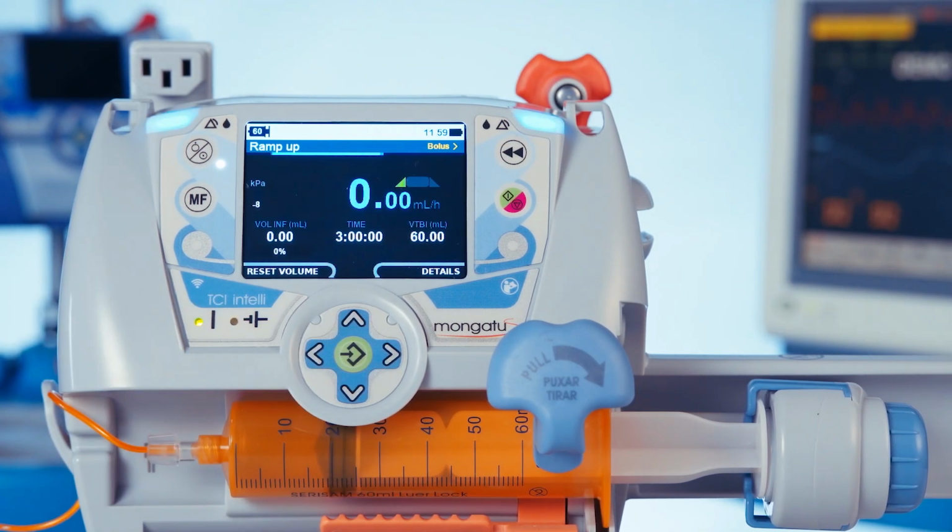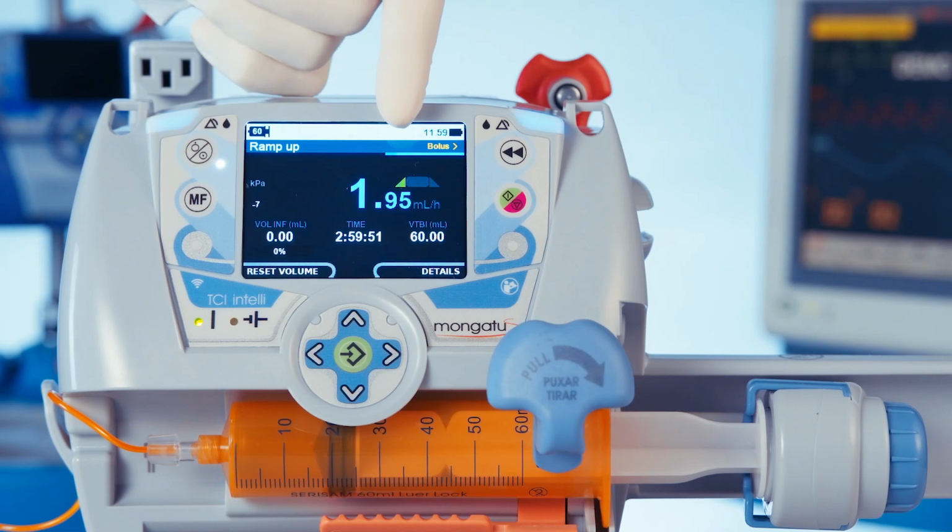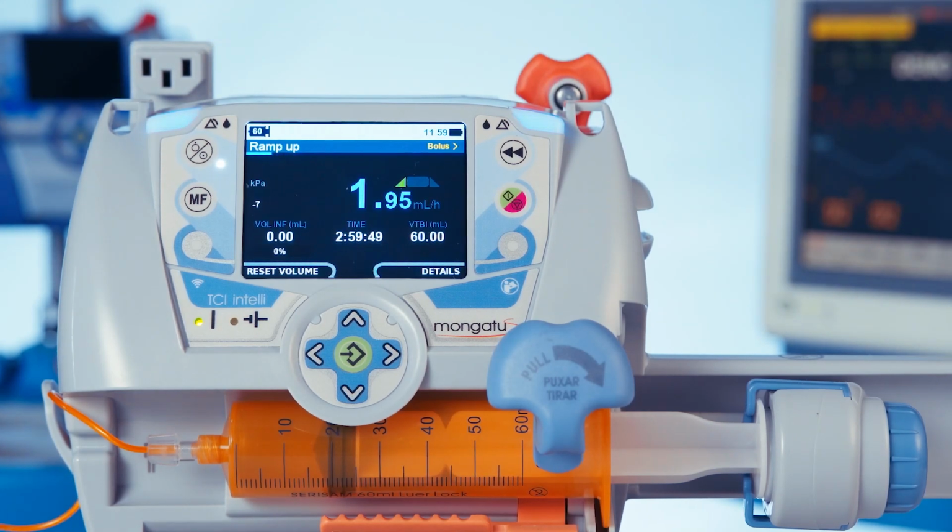The infusion is divided into 3 stages: the ramp up, the plateau, and the ramp down. We see the current stage of the infusion graphically, which now is the ramp up. The infusion begins in the ramp up with a variable flow until reaching the plateau flow rate.